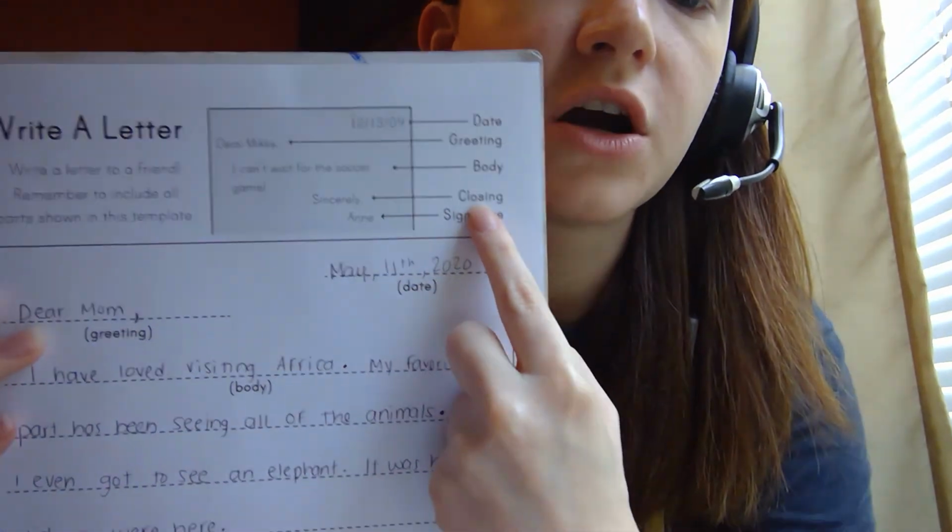So we're moving on. We've done the body. Now we're moving on to the part of the letter, the closing. The closing is where you're going to be saying goodbye. Now, people usually sign off their letters with the word sincerely. Some people might say love. I like saying love. I think that's a nice way to say goodbye.